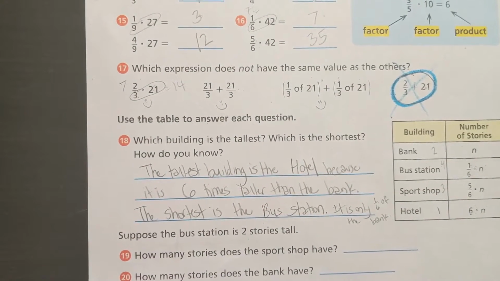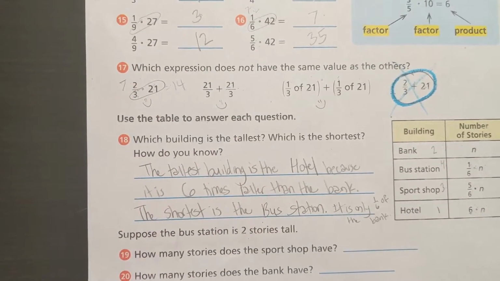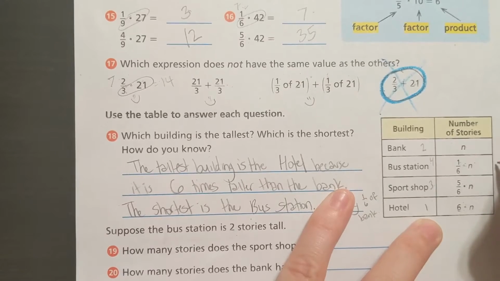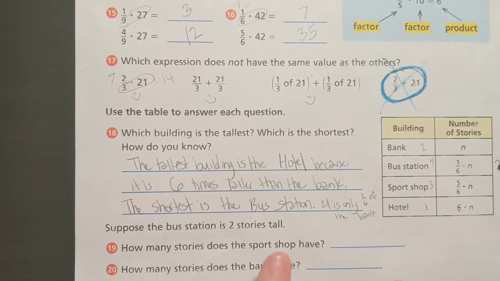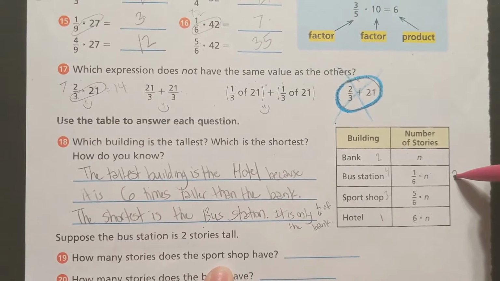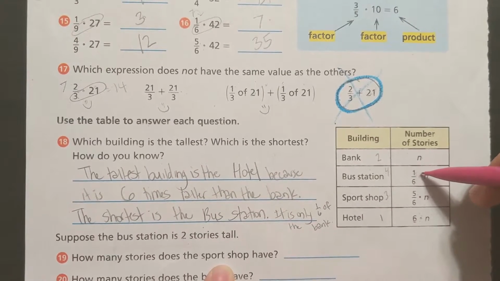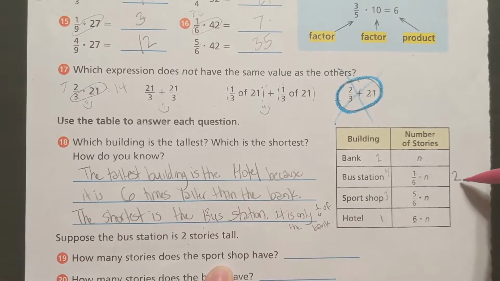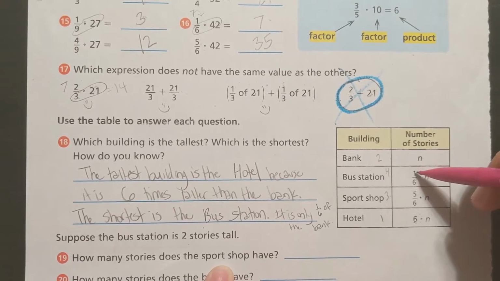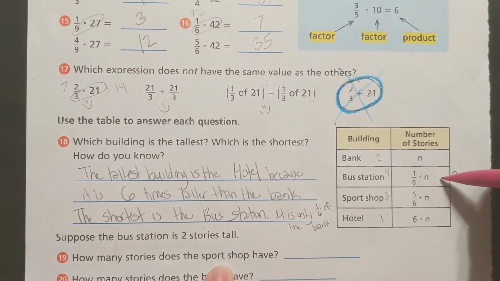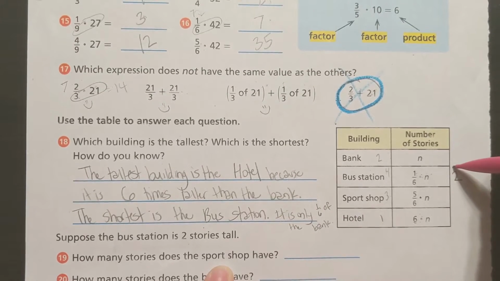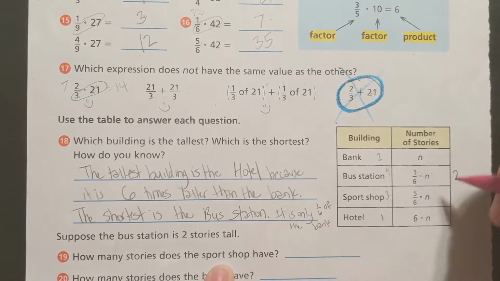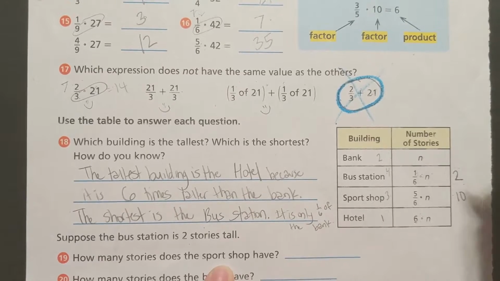Okay, so now they're going to give us numbers to plug in. They're going to say, suppose the bus station is 2 stories tall. If this one's 2, how many stories does the sports shop have? If 1/6 of n is 2, then what is 5/6 of n? It doesn't matter what n is. You can still figure this out. Think about it. If I was circling groups of 2, how many would it be if I circled 5 groups of 2? It's actually pretty easy. It's 10.